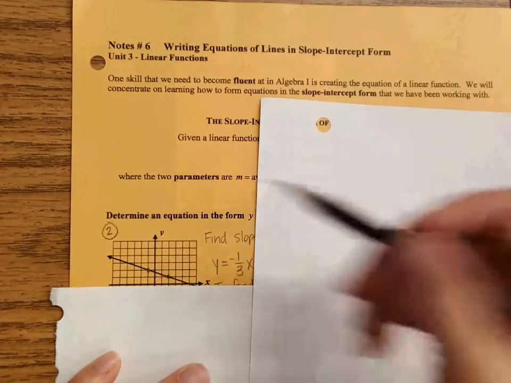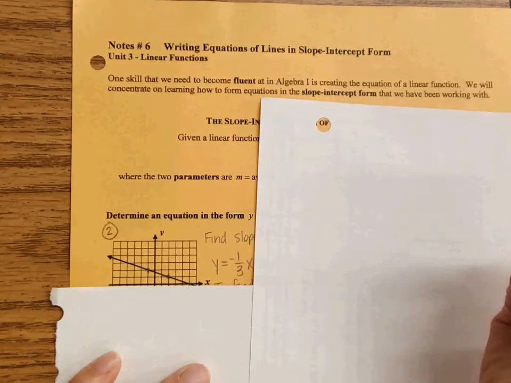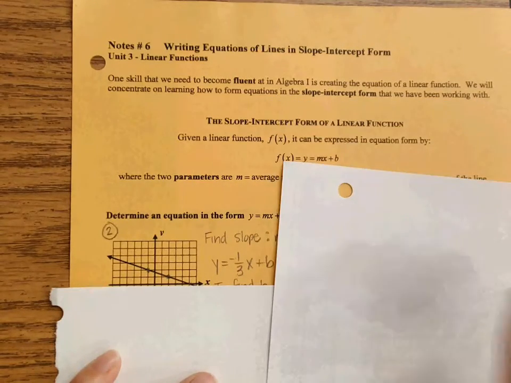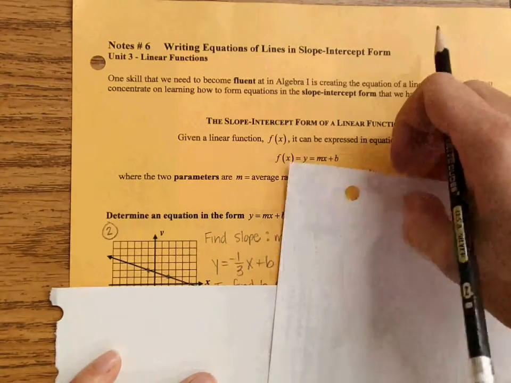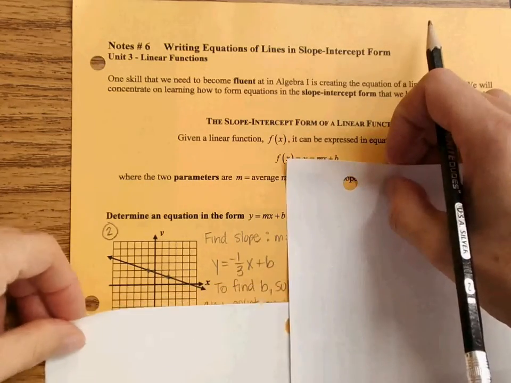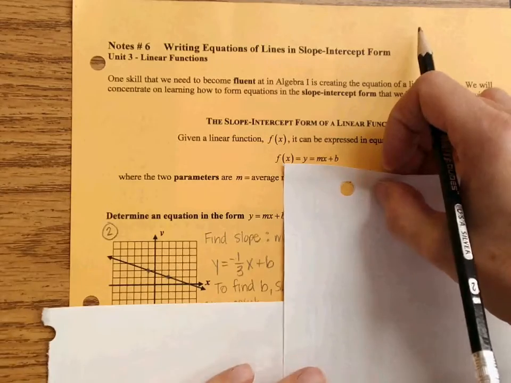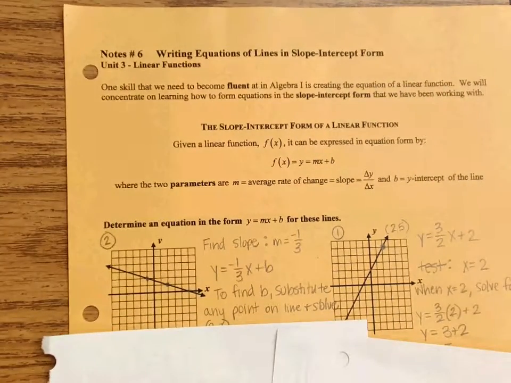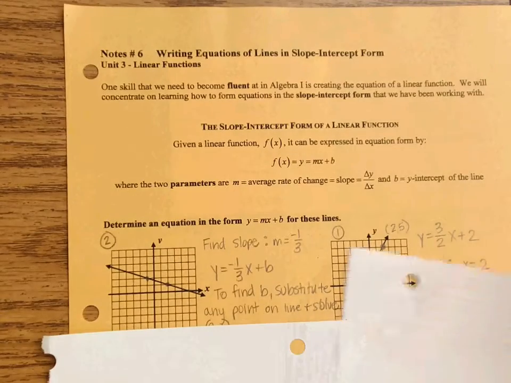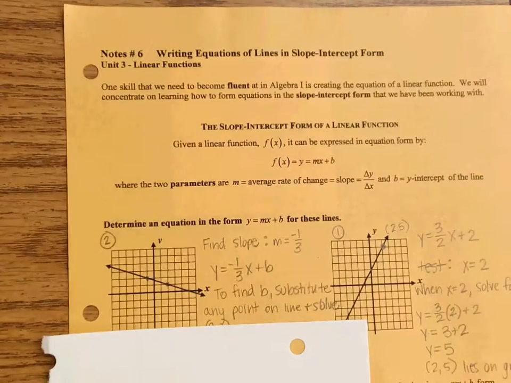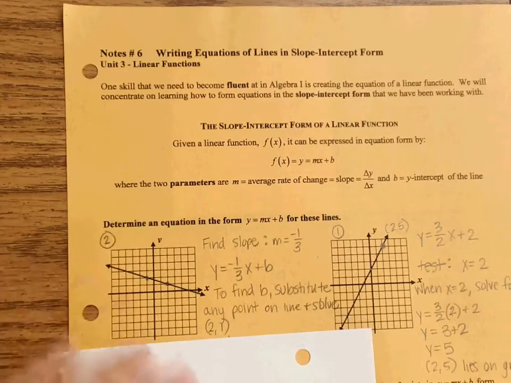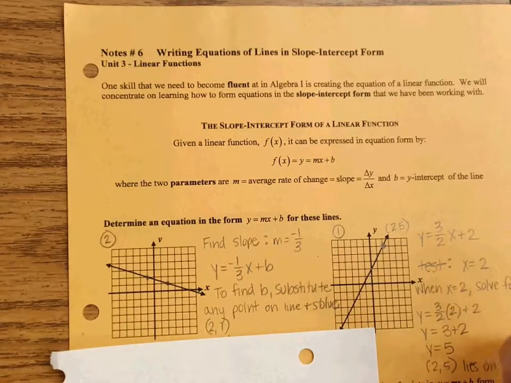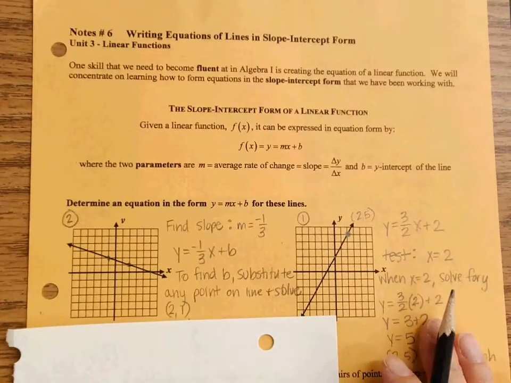But this is the thing. My y-intercept does not intersect very well on that y-axis. So it is b. I don't know what it is. So to find b, we're going to substitute any point on the line and solve. When we substitute any point on this line, I'm going to pick the point (2, 1). Just something kind of easy, nothing crazy.